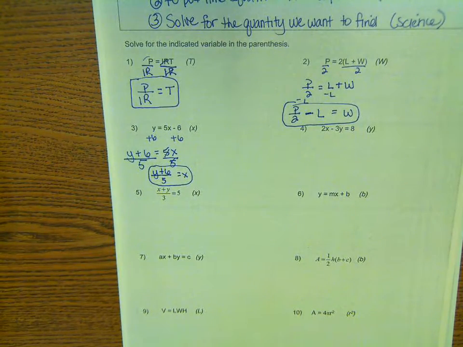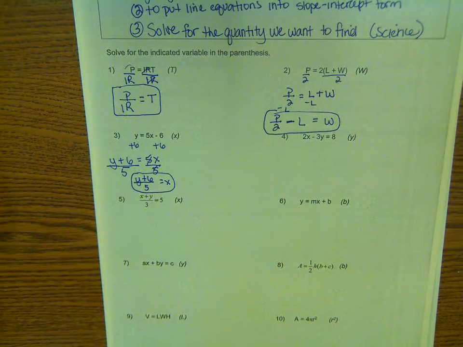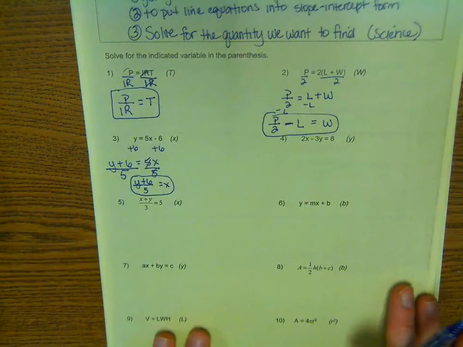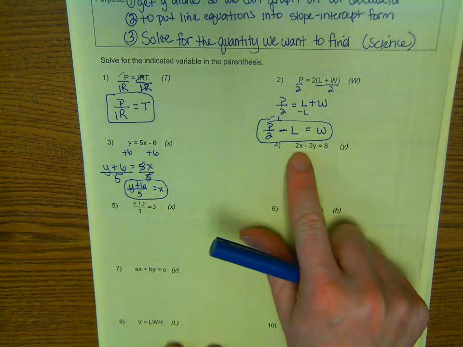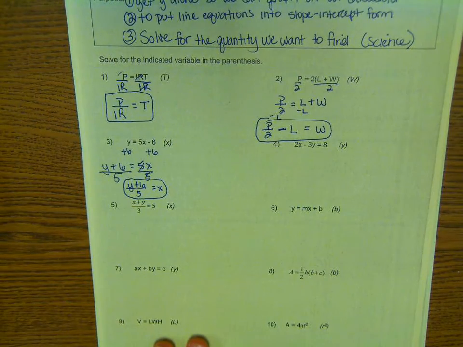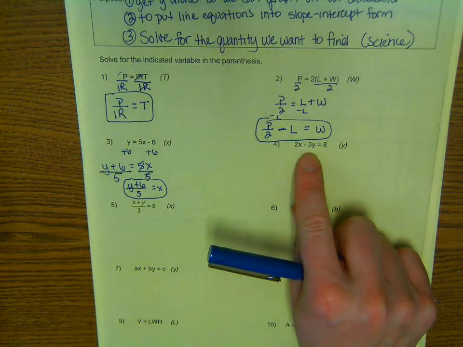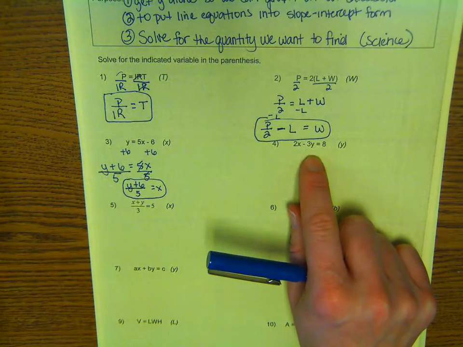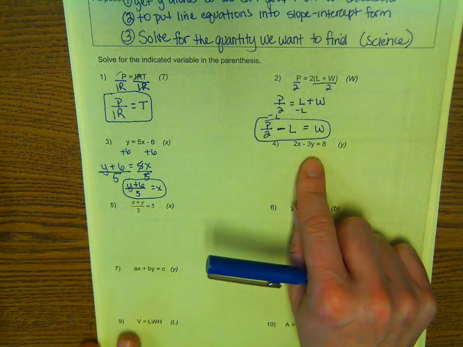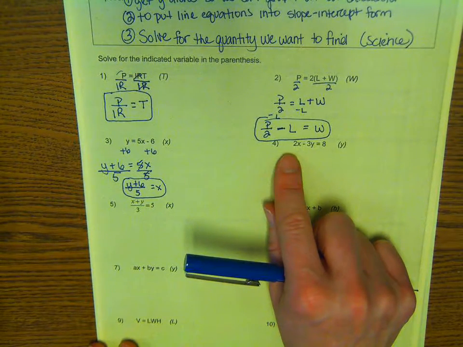Let's take a look at the next one. Once again, these ones are lines. So I have 2x minus 3y equals 8, and now I want to solve for y. Well, I'm going to just point out something to you. This is a minus, it's like plus negative 3y. So the 2x isn't negative, the 2x is positive. How would I move 2x to the other side? Subtract it. Yep, subtract it.